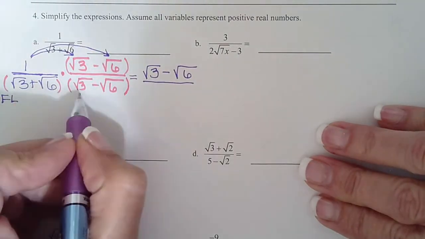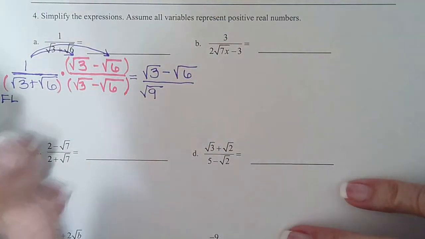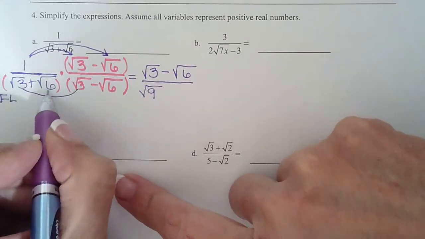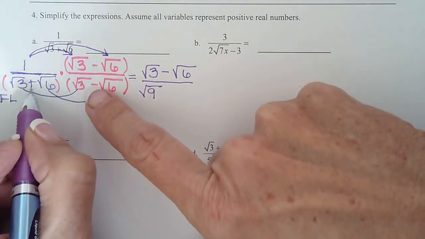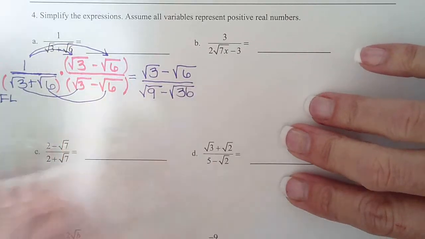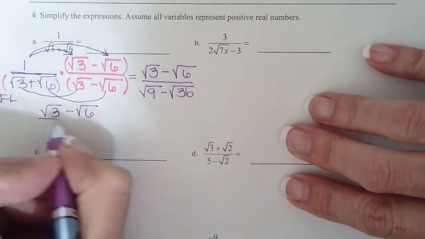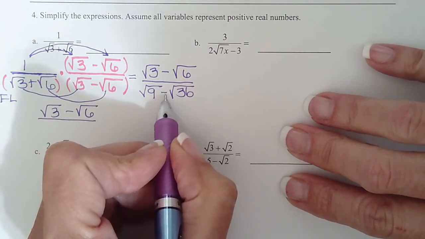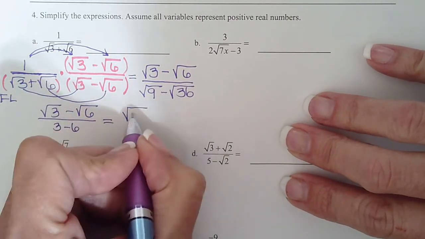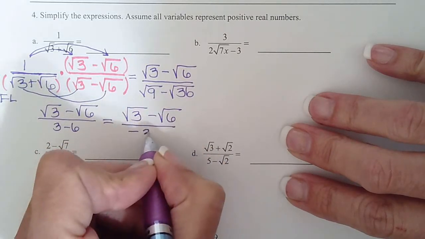minus radical 6. And I like to write it as square root 9 rather than how the book writes it with the squares. So that's F. And L, so F is first times first, L is last times last, negative square root 36. Simplify your radicals. So radical 3 minus radical 6 over 3 minus 6. So my final answer is going to be radical 3 minus radical 6 over negative 3.